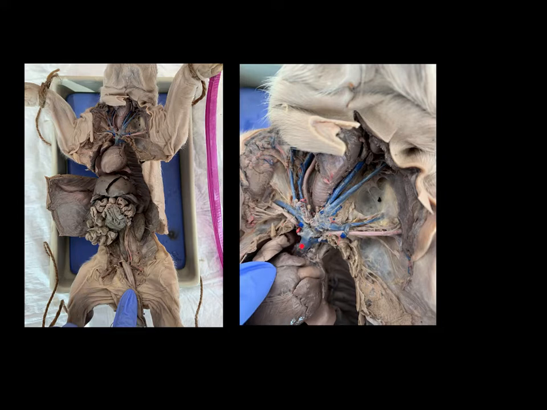This vein right here, this is the superior vena cava. A lot happens really, really quickly when we're entering the heart, but for purposes of just explaining this, just above the heart, where this vessel's leaving the heart, this is the superior vena cava. It's very, very short in the fetal pig. Immediately above it, right where everything merges, this is the brachiocephalic vein.